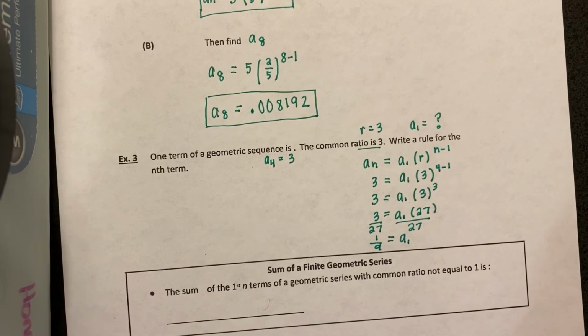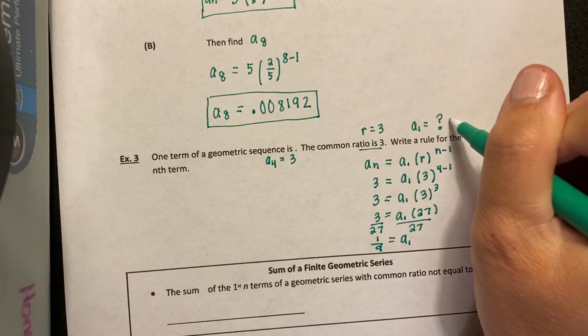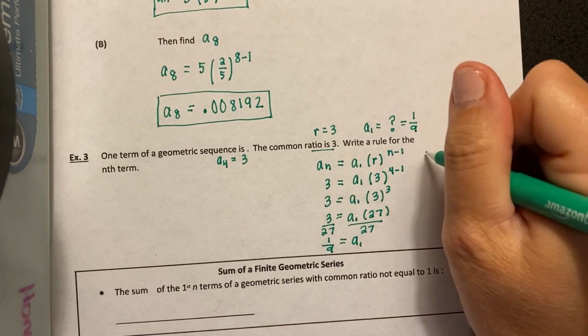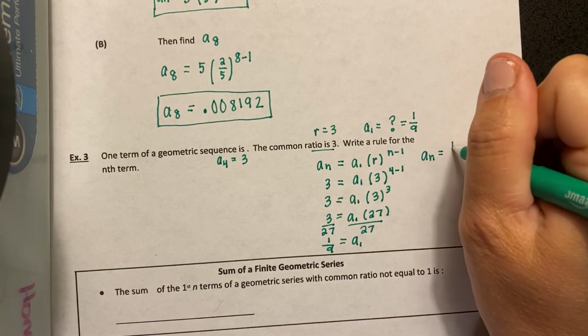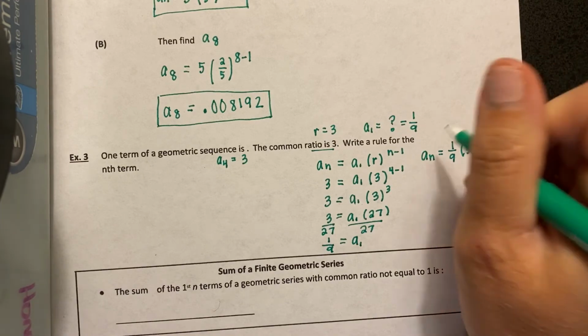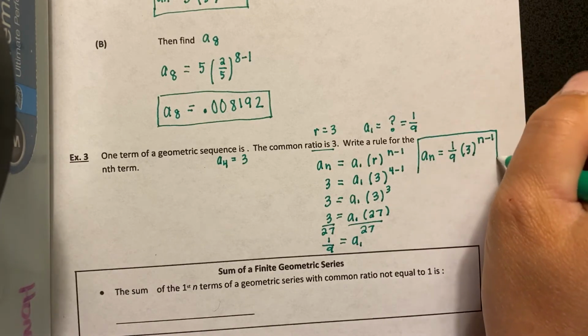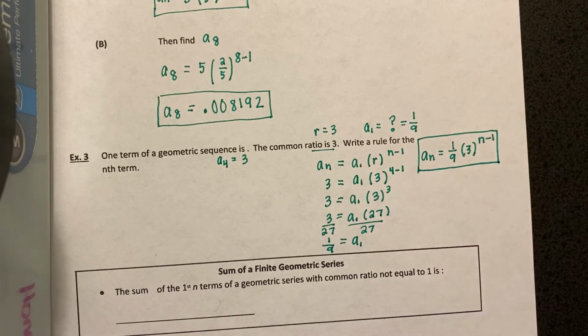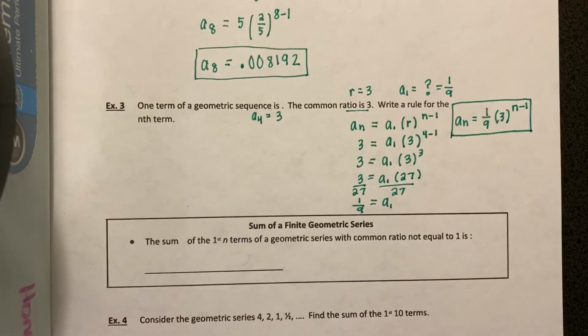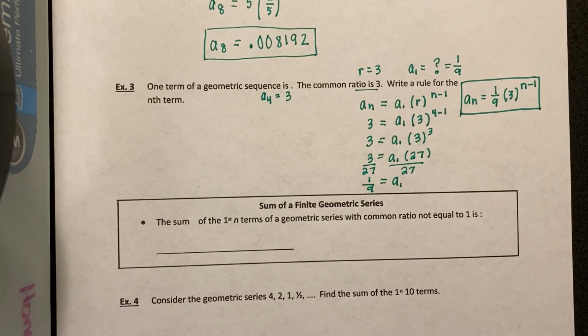So now I know this is 1/9. And remember, to write a rule, you go a sub n is 1/9 times 3 to the n minus 1. So this is super similar to arithmetic. You just need an a sub 1 and an r instead of an a sub 1 and a d.